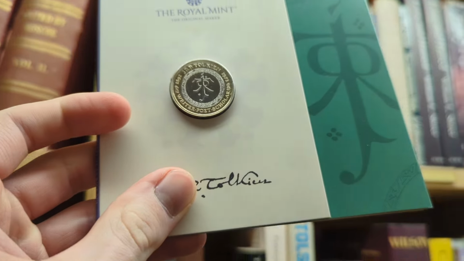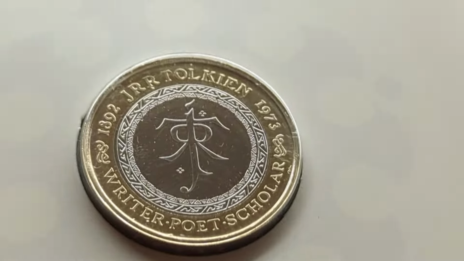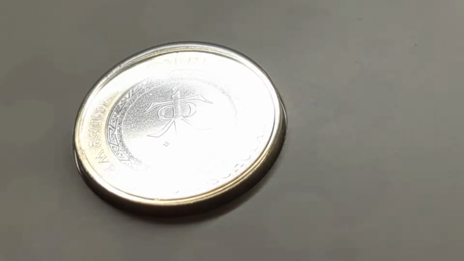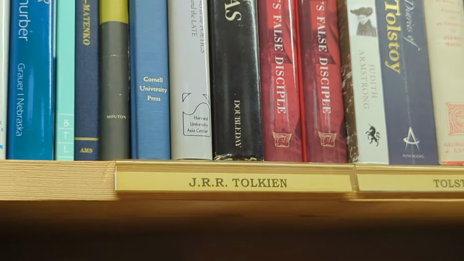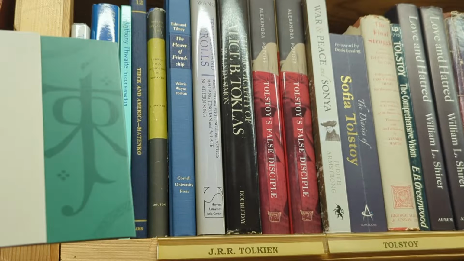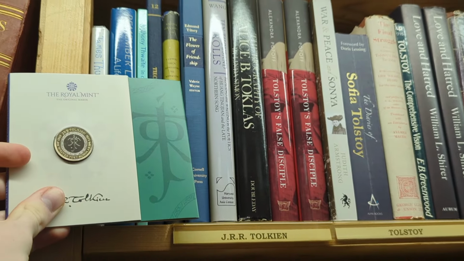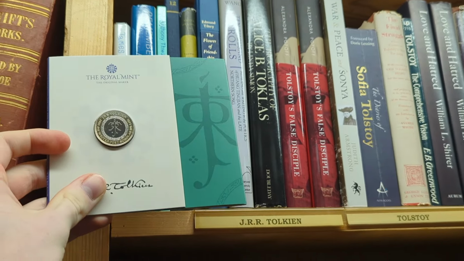J.R.R. Tolkien, now I did bring and do have. Here it is. Writer, poet, scholar, J.R.R. Tolkien, famous for Lord of the Rings, which I'm sure is somewhere there amongst all the books on his shelf here, and there's the coin beside it.